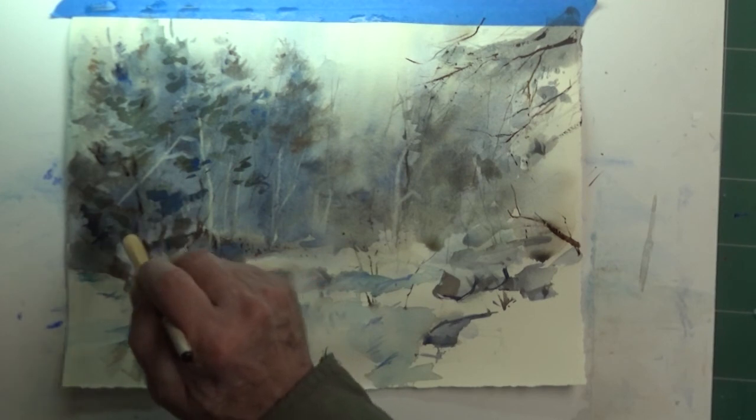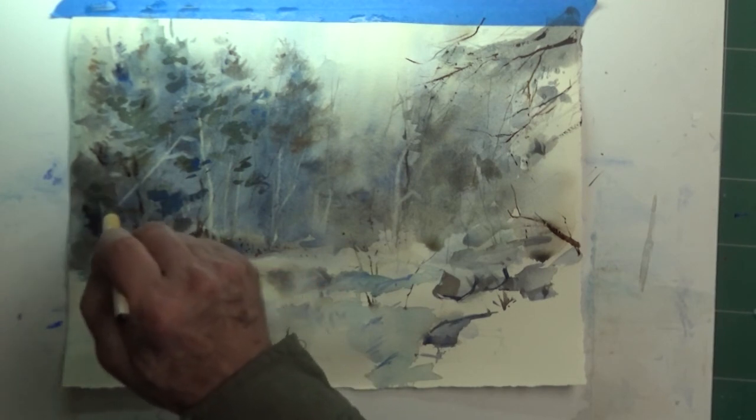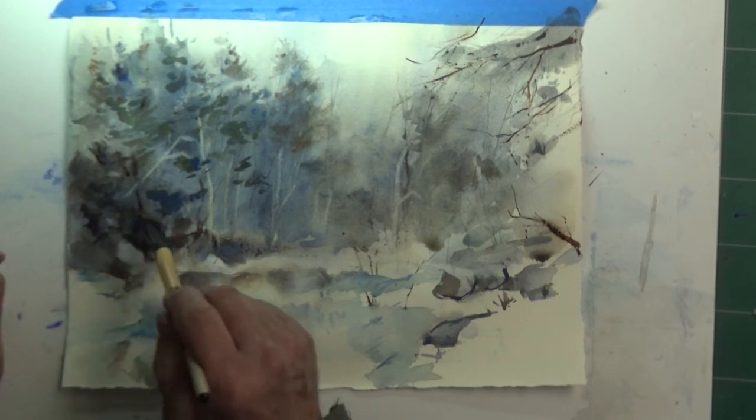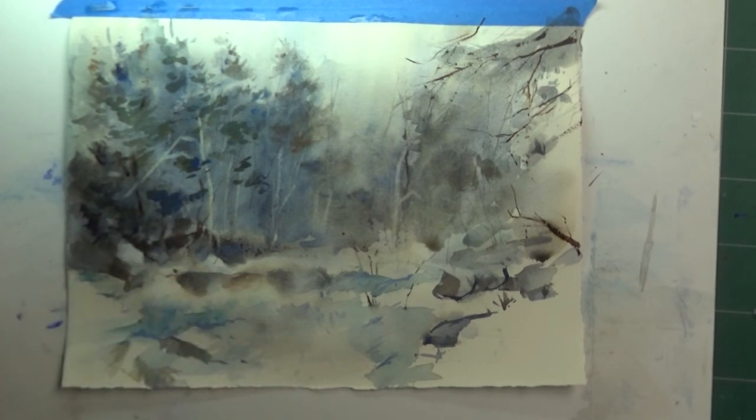Create a little stronger darks. Actually, the stronger darks are not created with the yellow ochre. The stronger darks are really created with the fact that I'm using more pigment and less water. So the mixture is a little bit of cobalt and cerulean blue with yellow ochre.